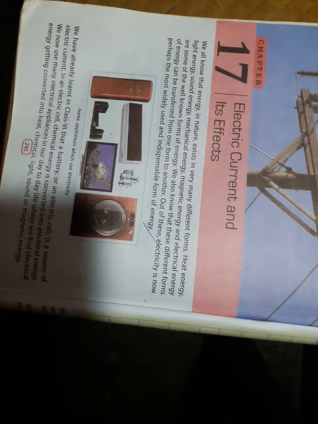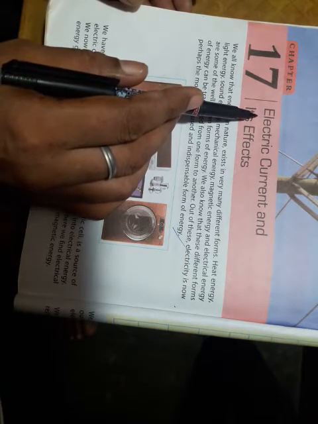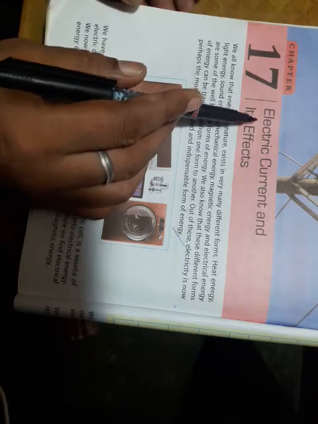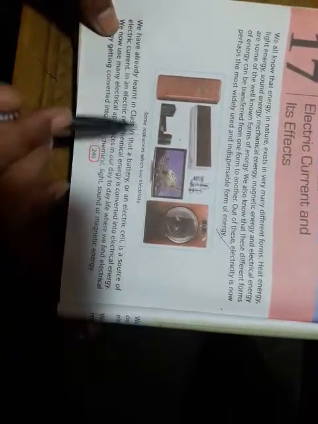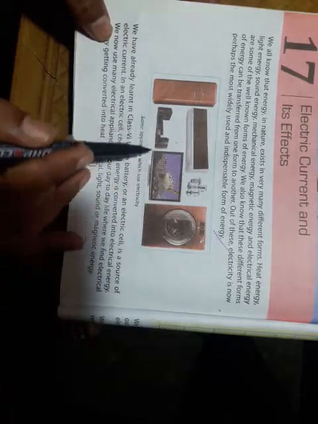Okay, but one thing you should know about electricity, electric current and its effects. Electricity is flowing in your household appliances. Here are some appliances that use electricity. You may observe some such things here: a room blower, a hair dryer, all these things.